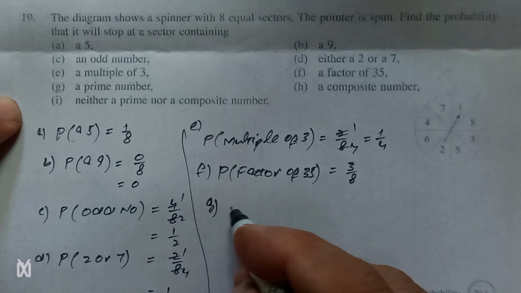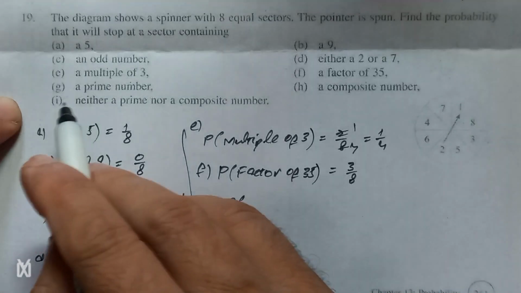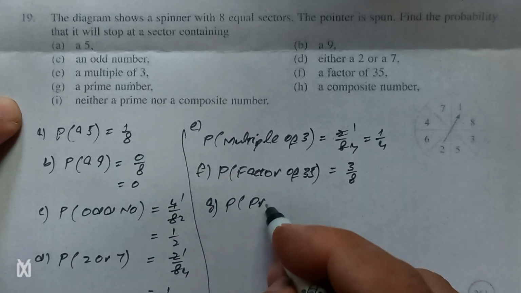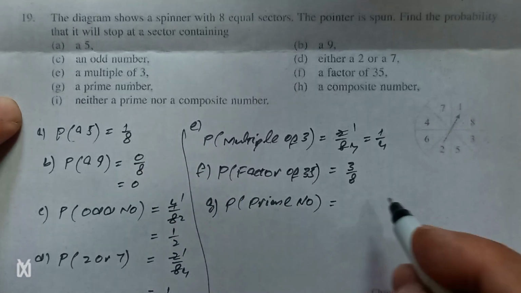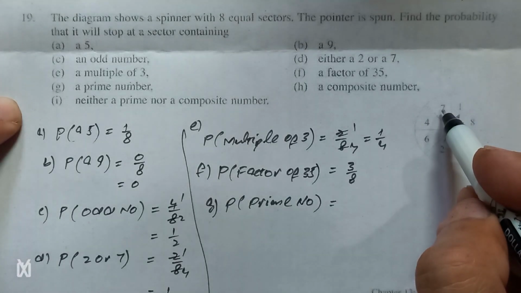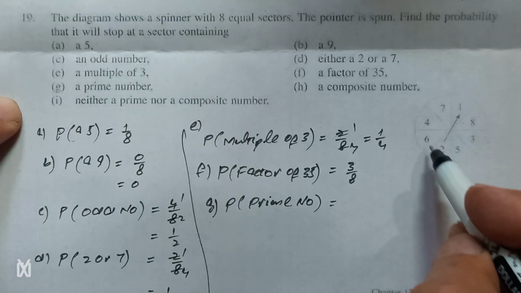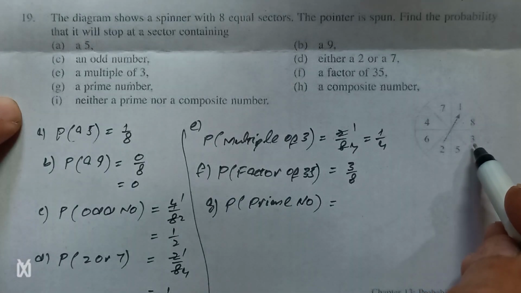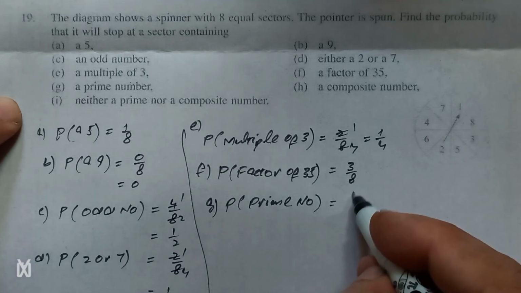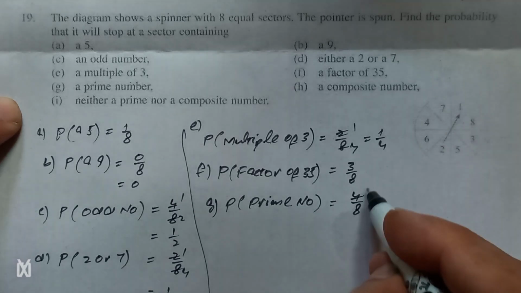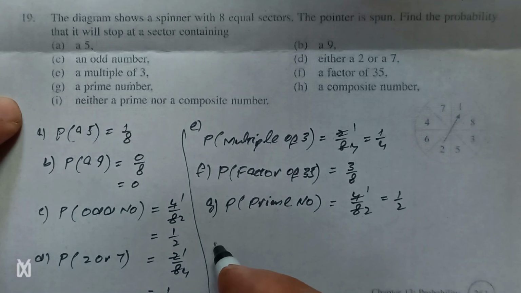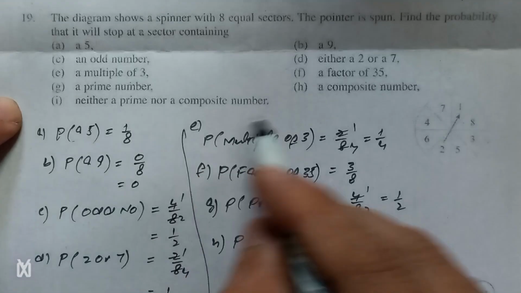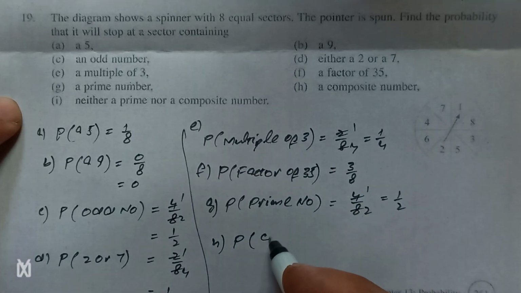G part, probability of prime number. And prime numbers are 7, 1 favorable, 2 favorable, 3 and 4 numbers are favorable. So 4 by 8, 1 by 2 is the answer. H part, probability of composite number.